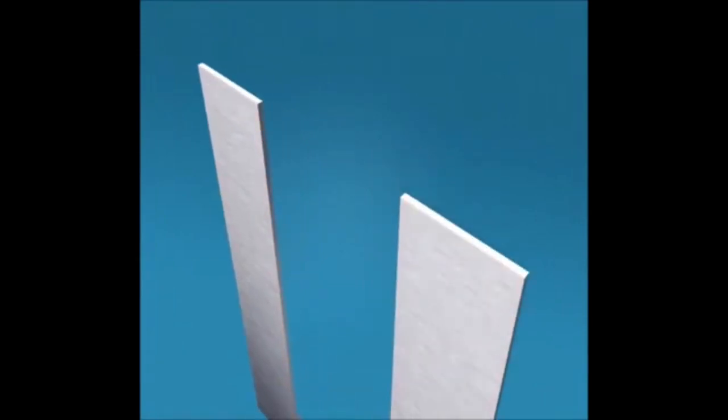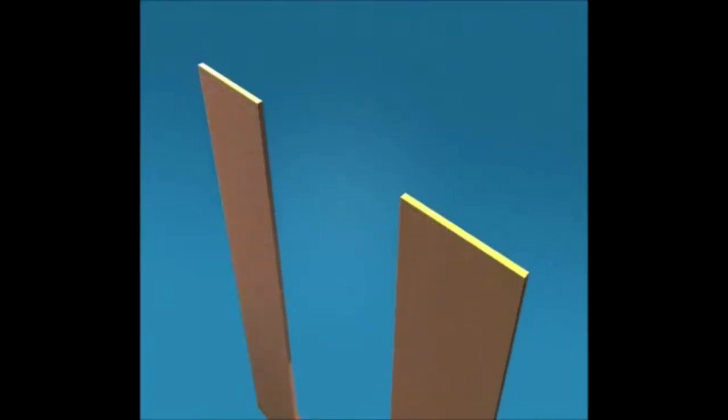The thickness of these laminations varies between 0.25 mm and 0.5 mm, and as steel is a conductor, the laminations are electrically insulated from each other by a very thin coating of insulating varnish or by the use of an oxide layer on the surface.